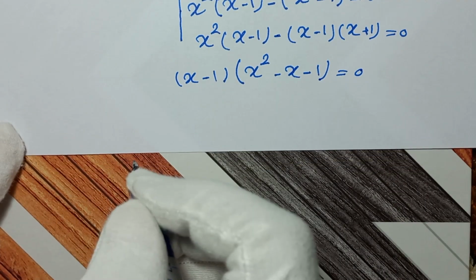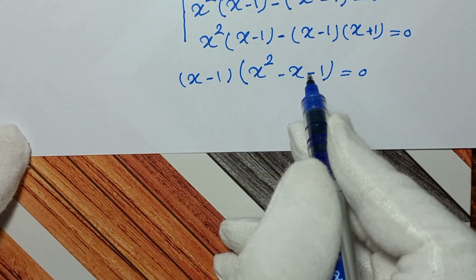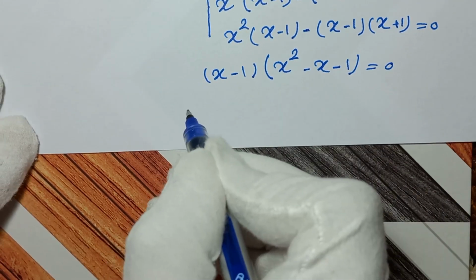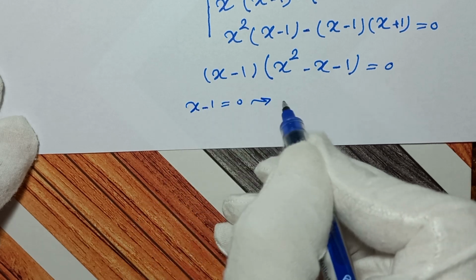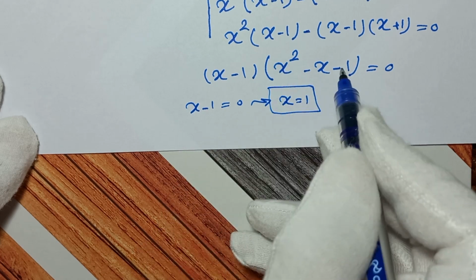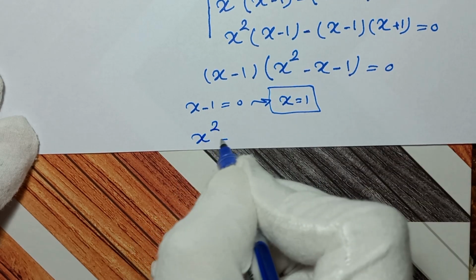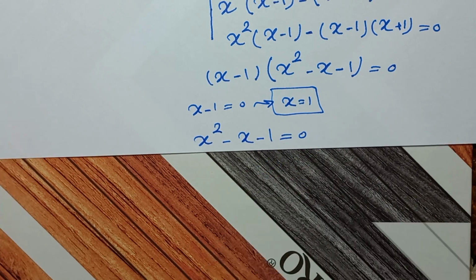And here, this times this is 0, so we have two solutions for x. x minus 1 is equal to 0, and from here, x is equal to 1, right? And in here, x squared minus x minus 1 is equal to 0.